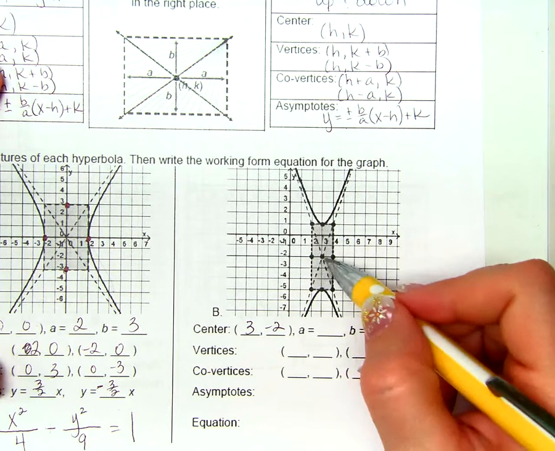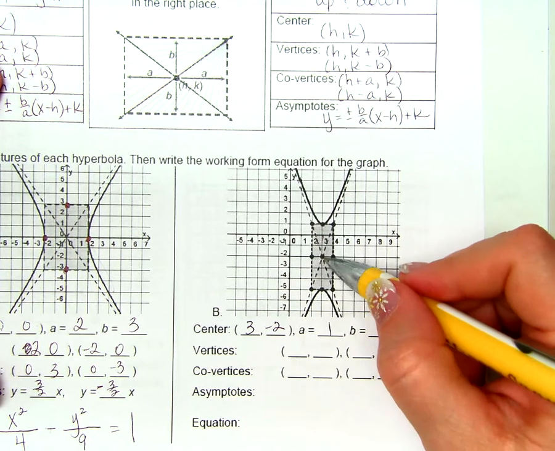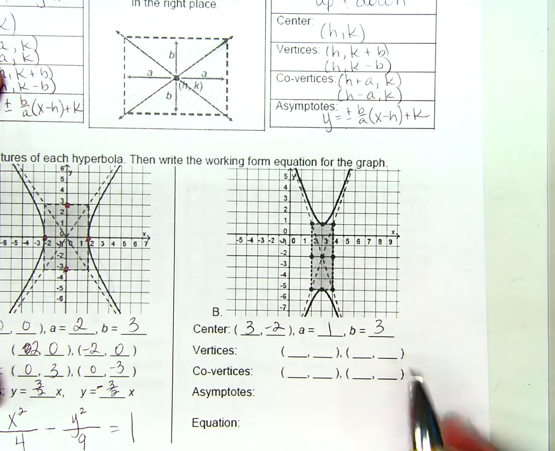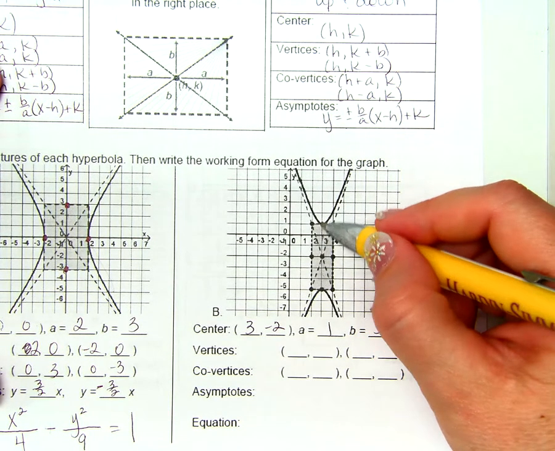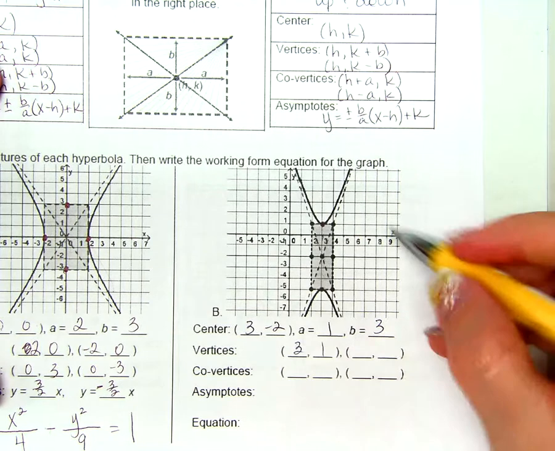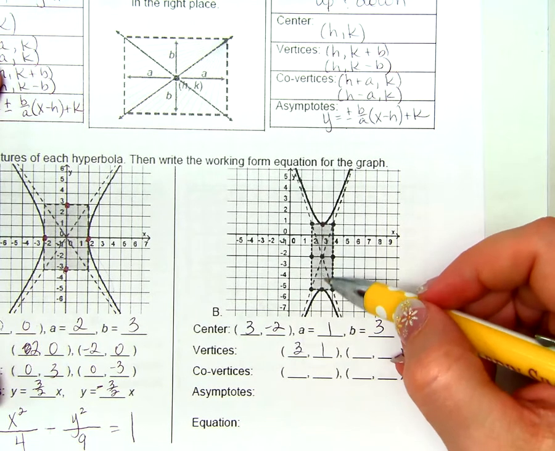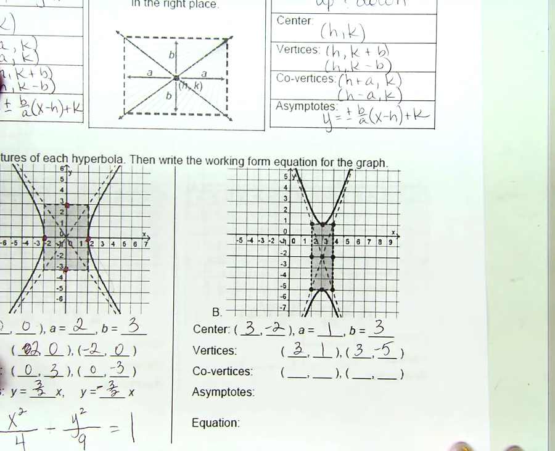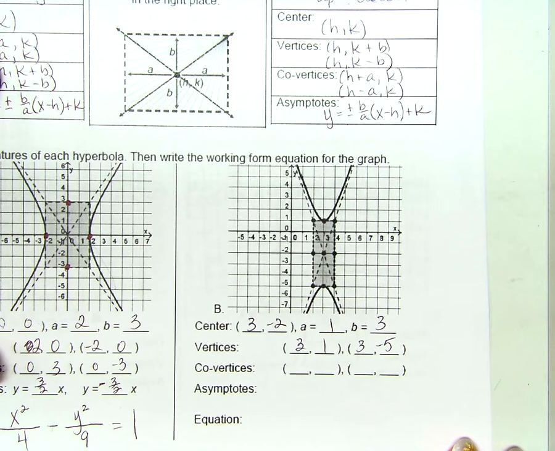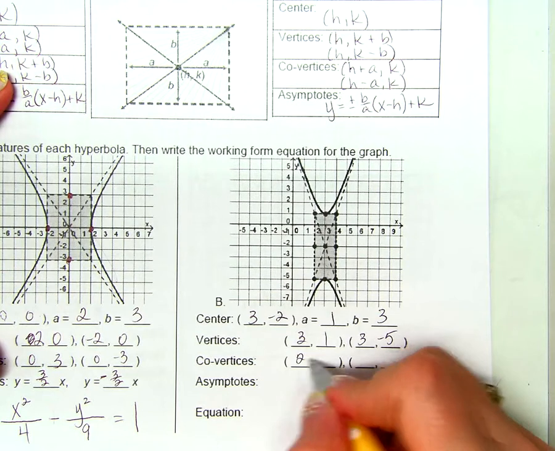What's A? 1. What's B? So where's a vertex? 3, 1. That's a vertex this time, right? And 3, negative 5. Okay. 2, negative 2.